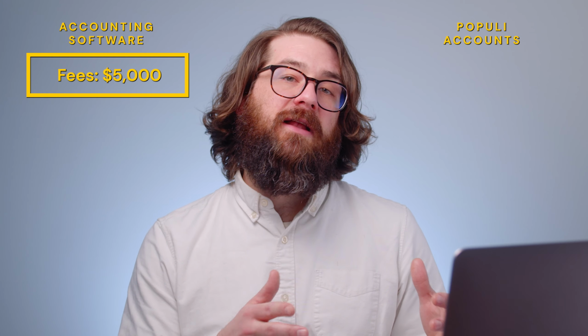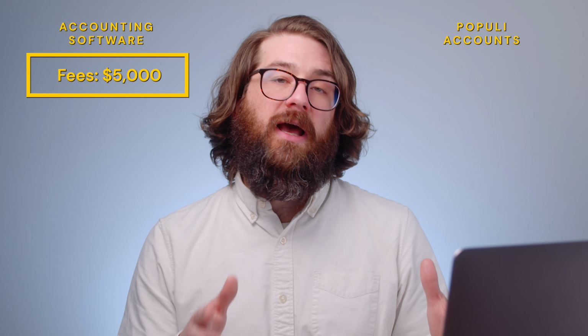So there are situations where you'll have an account in your accounting software outside of Populi that you won't have in Populi. But then there are situations where you might have multiple accounts within Populi that add up to a single account outside of Populi. Let's say that in your full accounting software, you have an account for fees. But within Populi, you want to be able to track the income that you've gotten from certain types of fees.